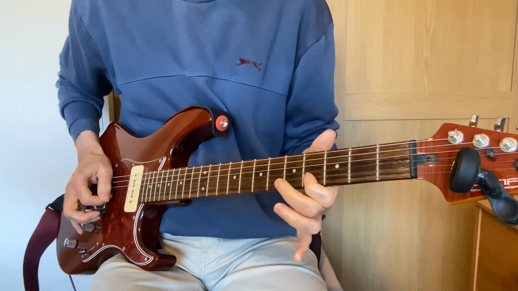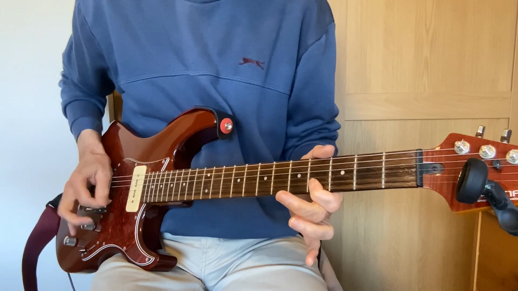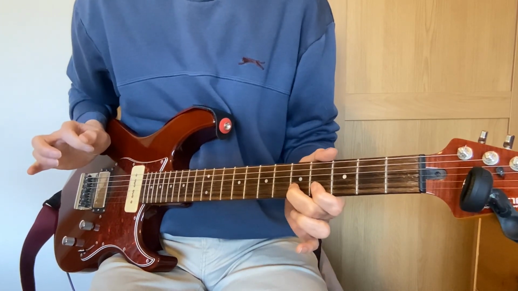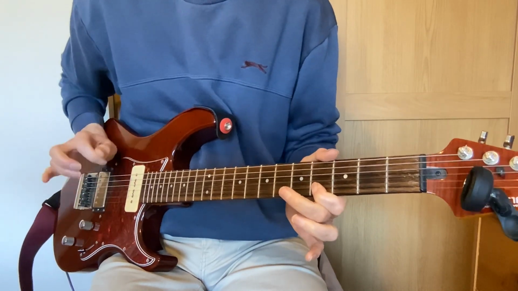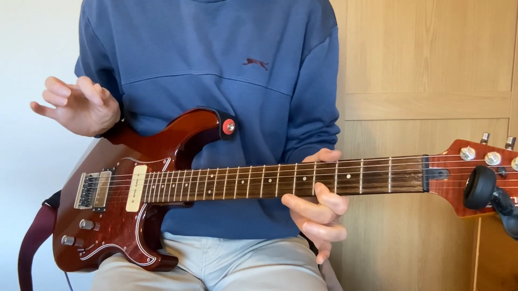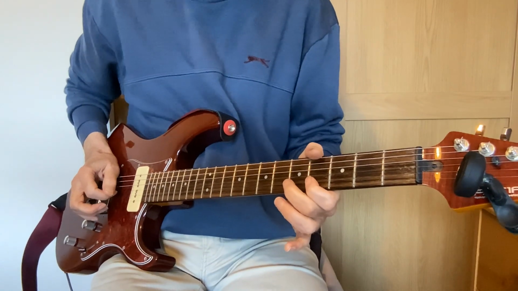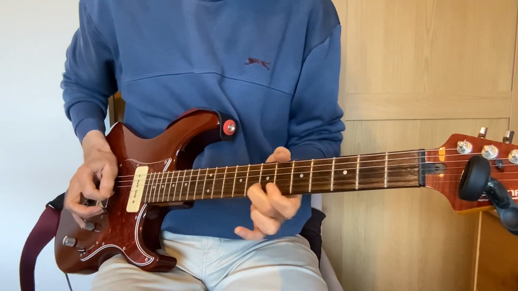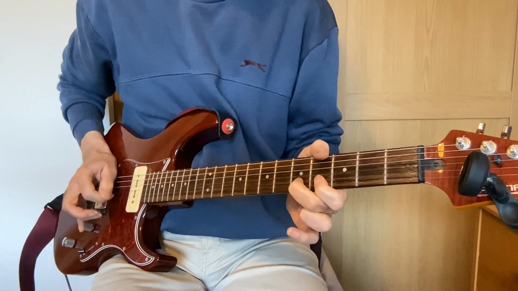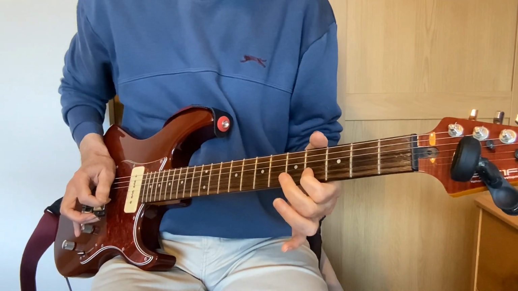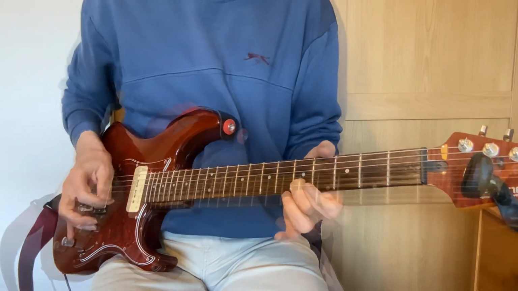Put your finger on the fourth fret, hammer on, so play the string, get a second note by hammering down, and then pull off. So you get 3 notes for the price of 1 pluck. And now once you've got that, and you will need to practice that a little while, you just put the top string played open in between each of those notes.